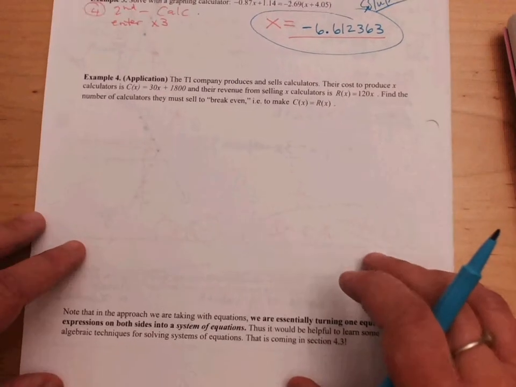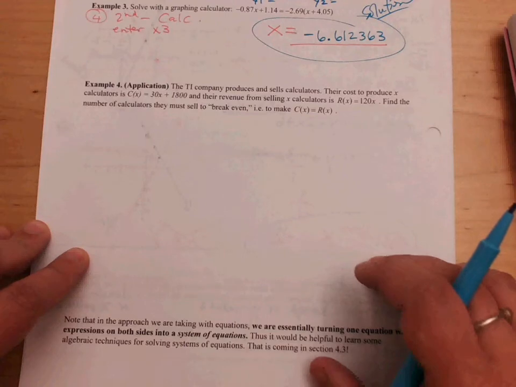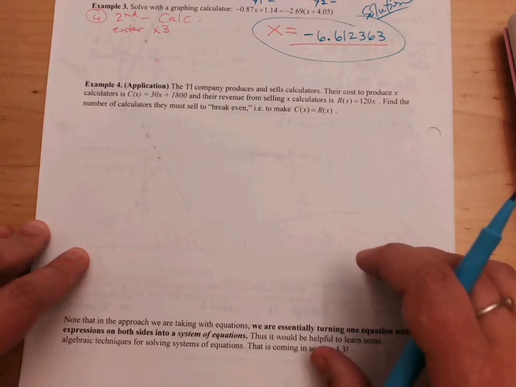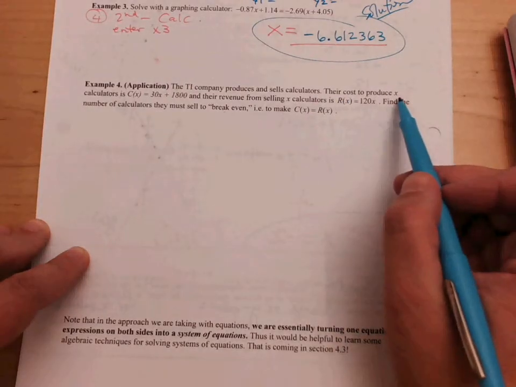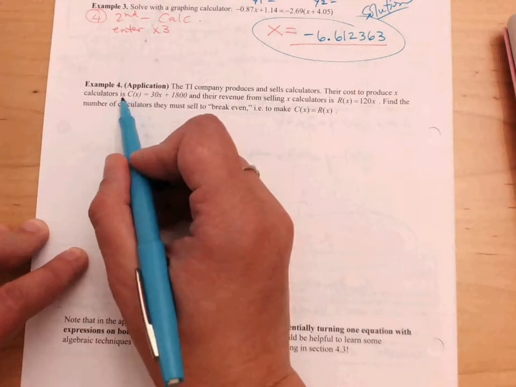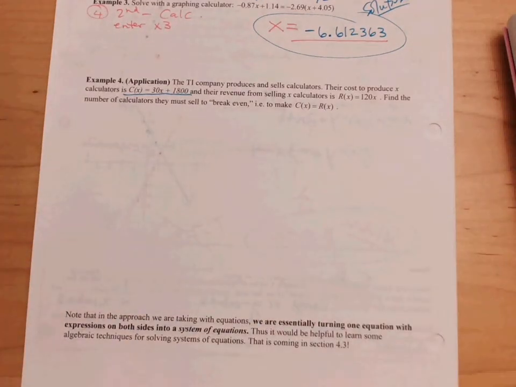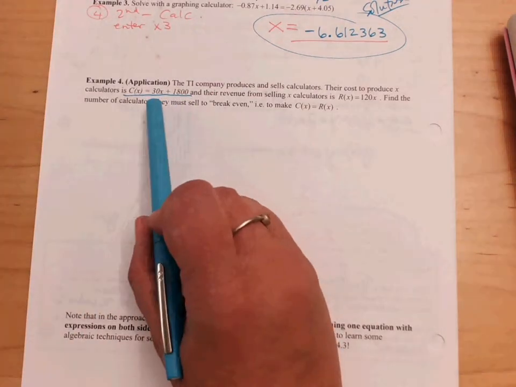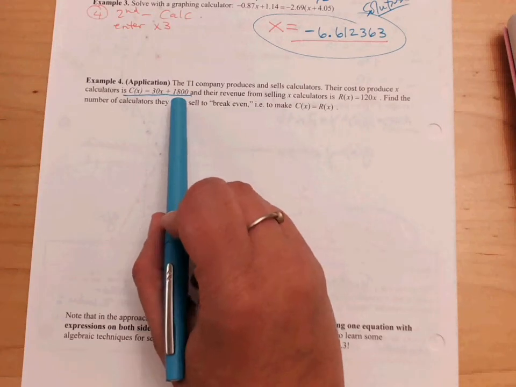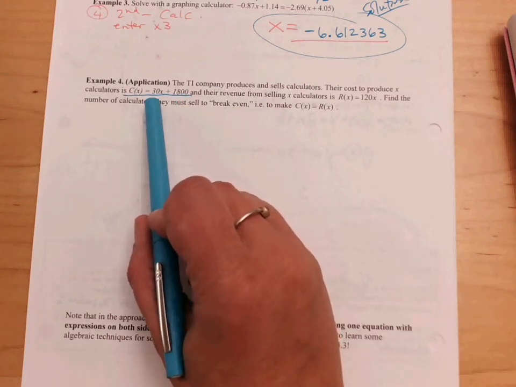Very good. Okay, the TI company produces and sells calculators. Did you know that? Poor guys, because everything's going online. Okay, their cost to produce X calculators is this. So how much does it cost them? What's their startup cost? If you're opening a business, you have to start up. And then how much does it cost them per calculator? Can you see that from the cost? Yes, startup, just like the car, right? $1,830 for every calculator.